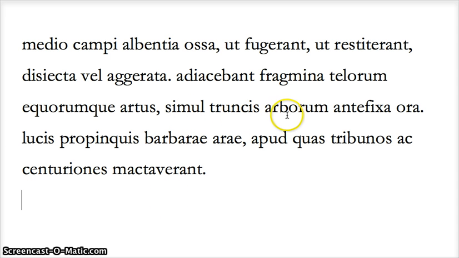Simul truncis arborum antefixa ora. And again, there were ora, faces, antefixa, attached, nailed, perhaps heads nailed to the trunks of trees. Simul here: at the same time or as well, in addition. There were faces affixed to the trunks of trees.